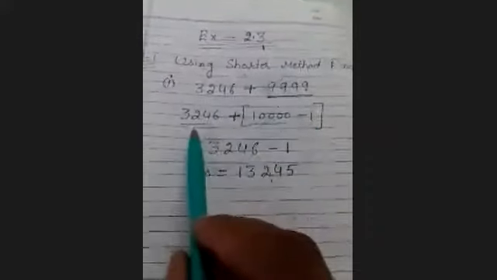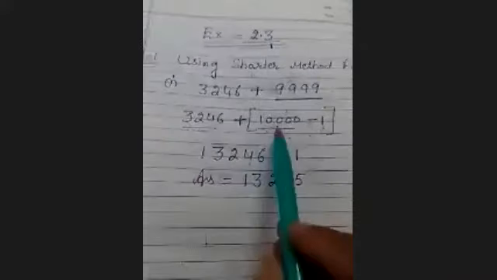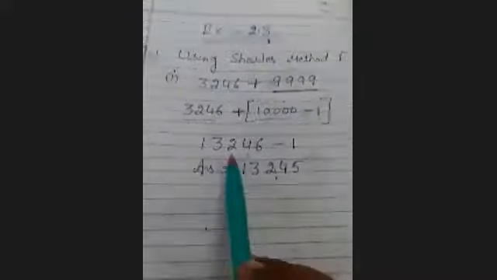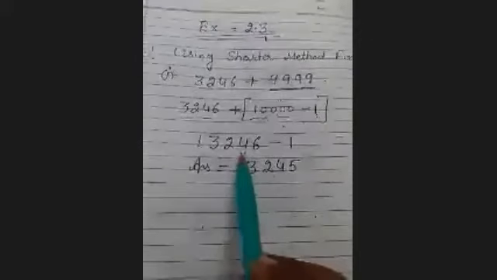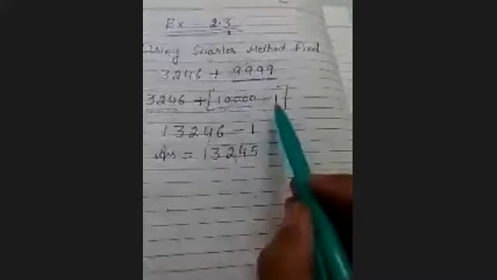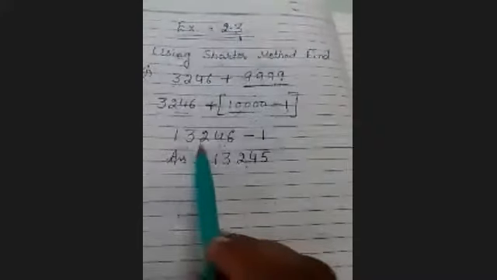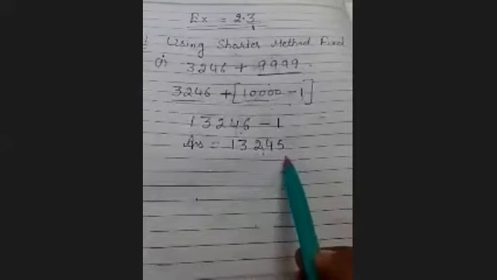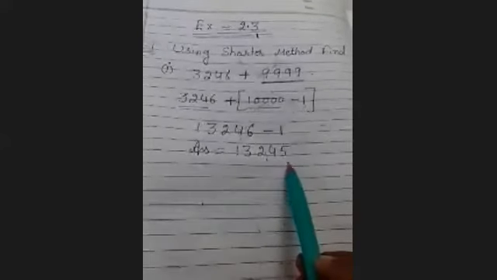Then in the first step, add these two numbers. 10,000 plus 3,246 is 13,246. Then in the second step, minus 1. 13,246 minus 1 is 13,245. Clear, friends?